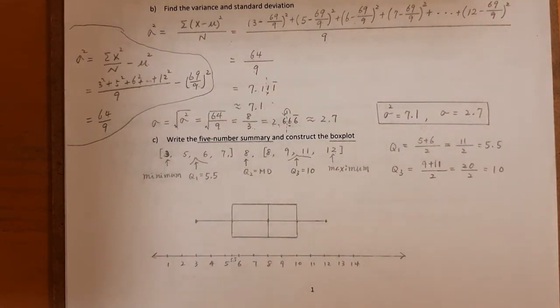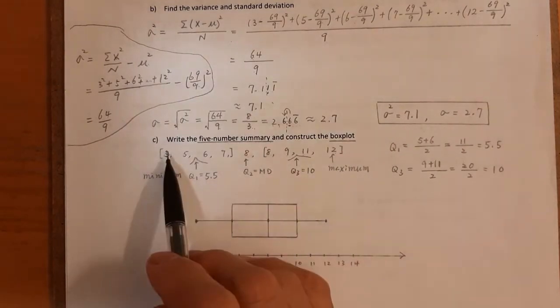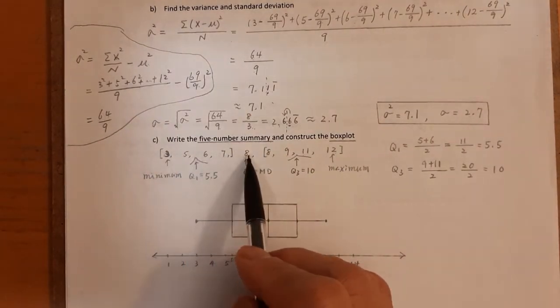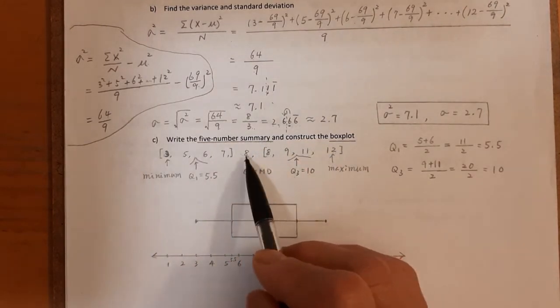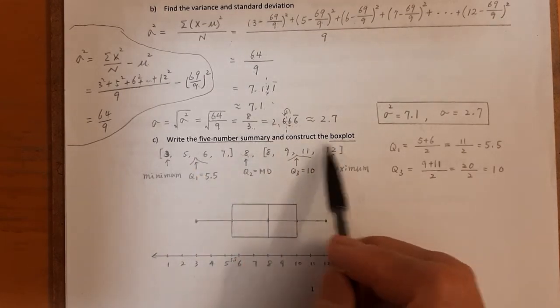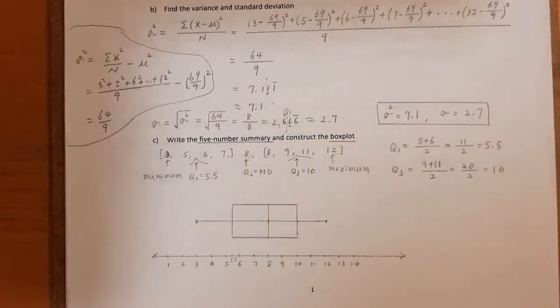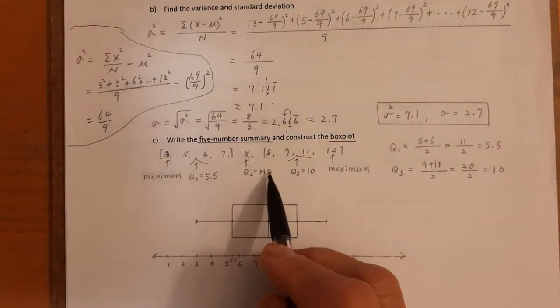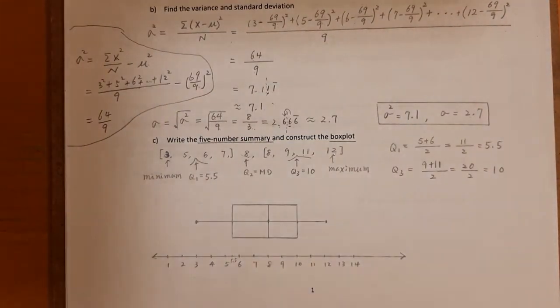Then the median: count 1, 2, 3, 4, 5 from the left, the 5th one, and from the right, the 5th one. This is the median. We call the median the second quartile, Q2.